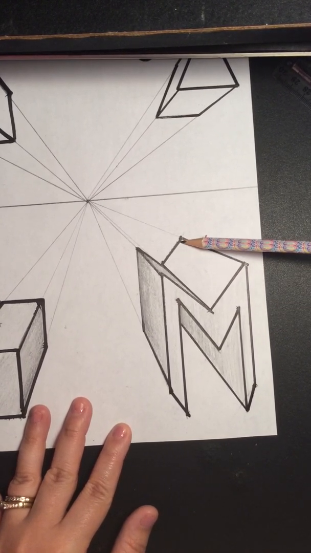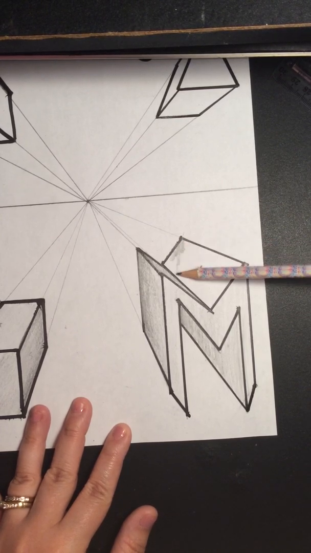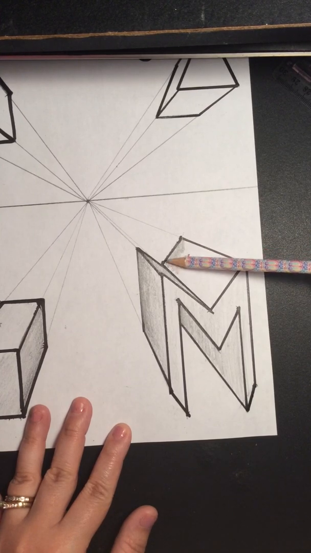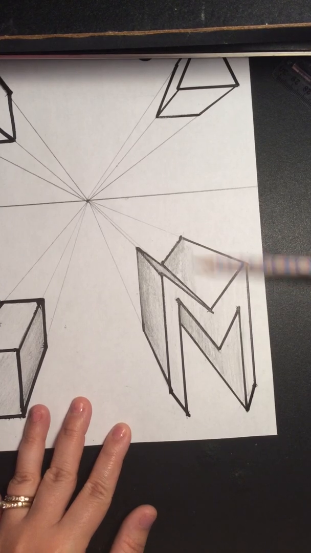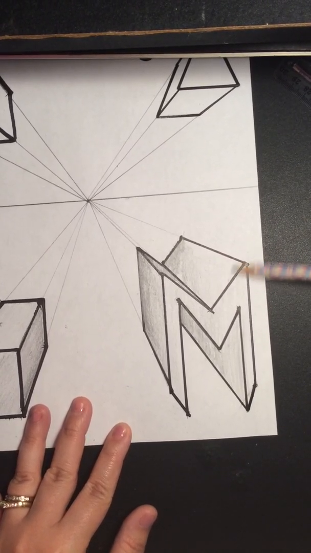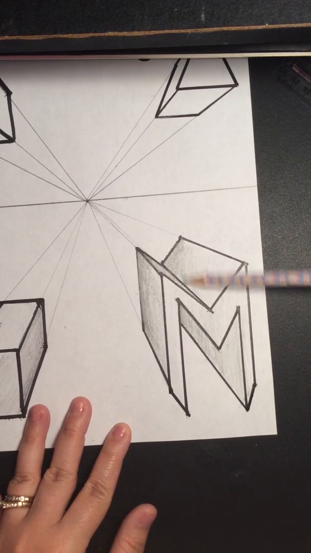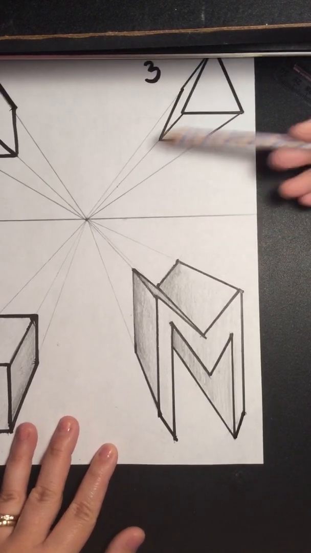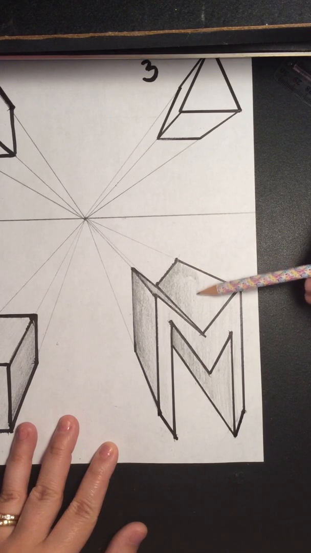And again, same thing. I'm really close to the horizon, so this needs to be really dark. Really dark here. And then it's going to fade lightly. Okay. And again, I'm going really dark in here, and it's going to fade out. Now this part is really close to the horizon, so this part needs a little bit more shading up in here.